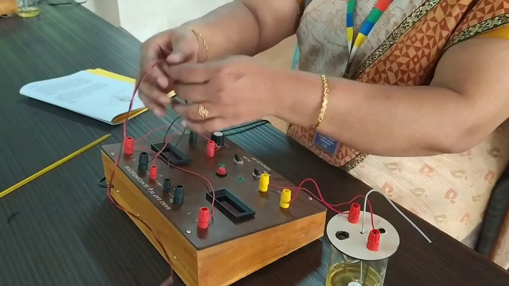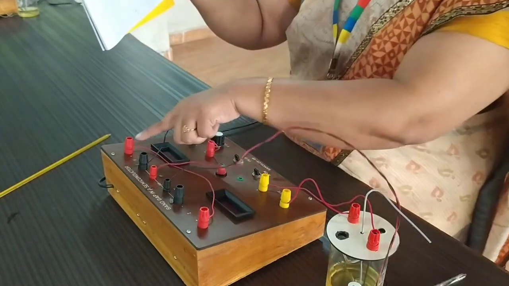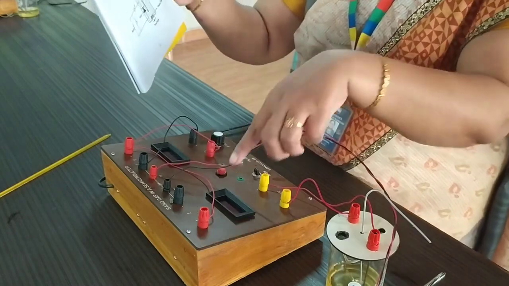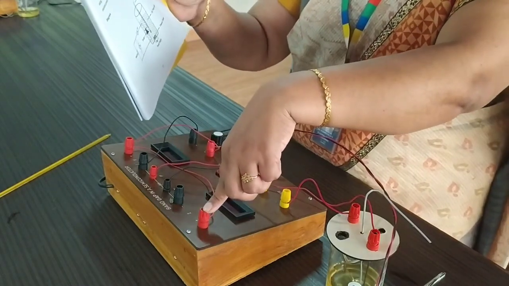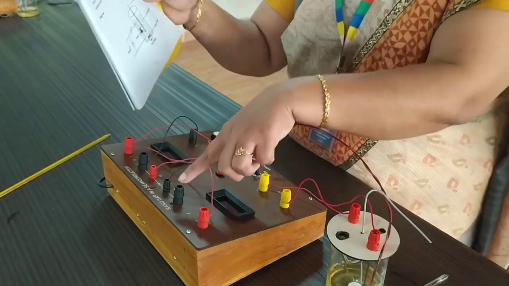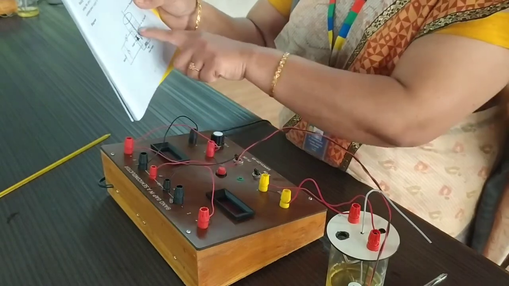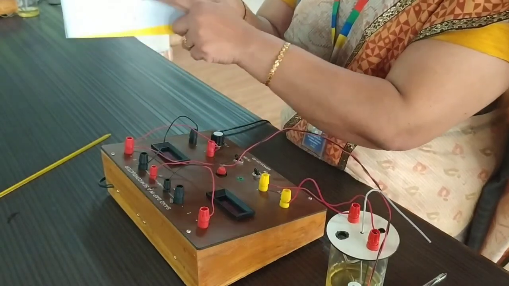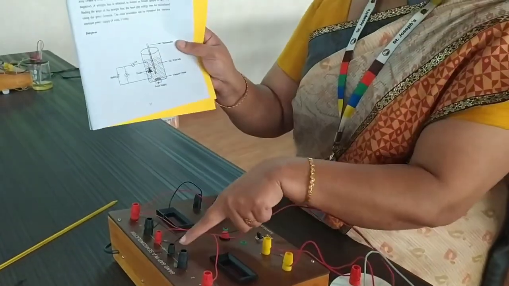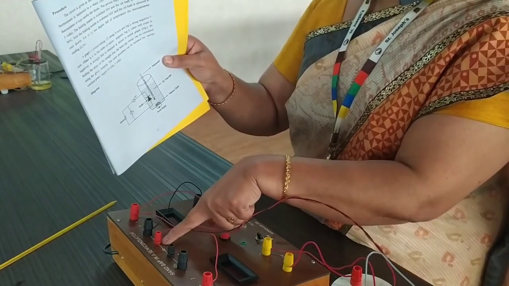See here, the positive of the voltmeter is connected to the positive of the ammeter. It is connected to this wire. And finally, we have the negative connection internally connected in this part of the circuit, and you can see it is mentioned here.